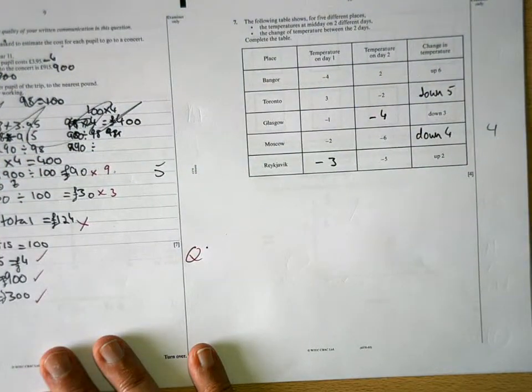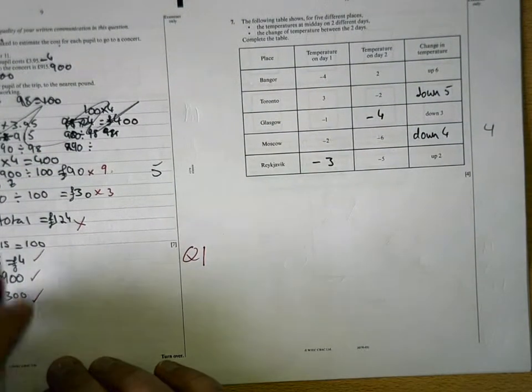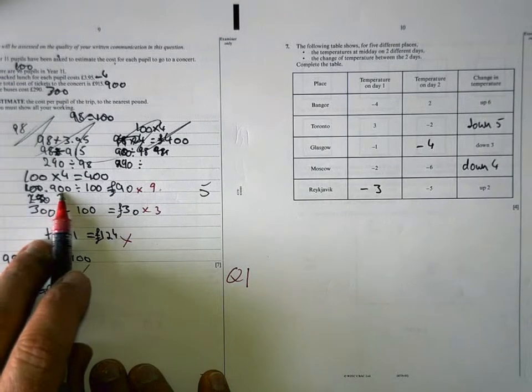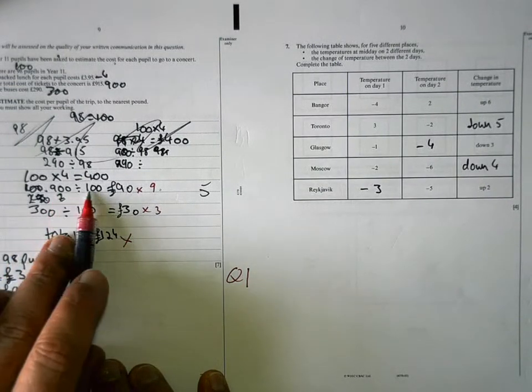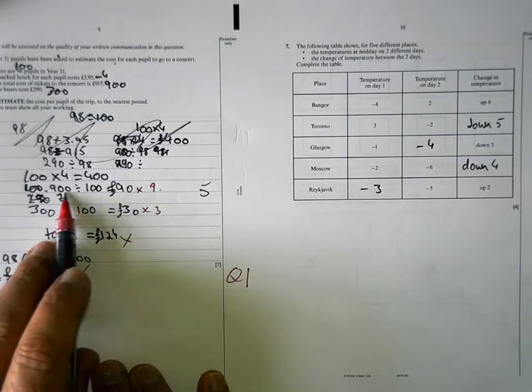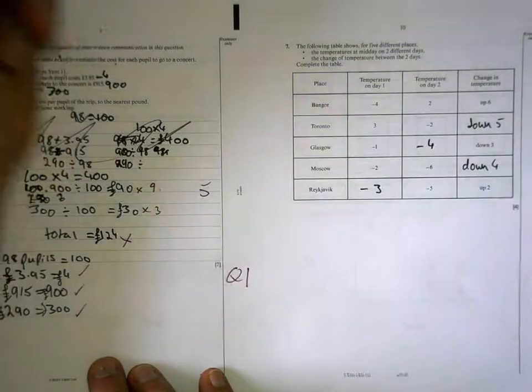Your written communication is worth a mark. You're telling me what you're doing there, but you're not explaining what this is telling you here. So what you should be saying is cost of the coach for cost of a ticket, sorry for that one, for each person is going to be that divided by that. So you're going to get your method mark, but you're not going to get your answer mark.